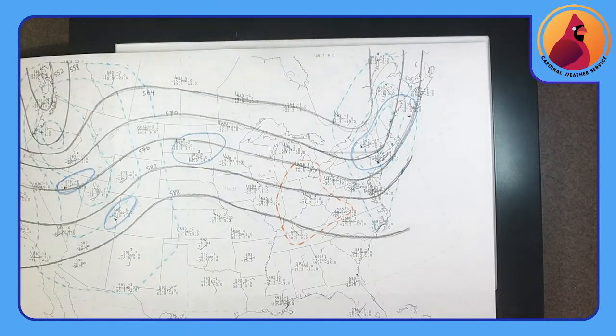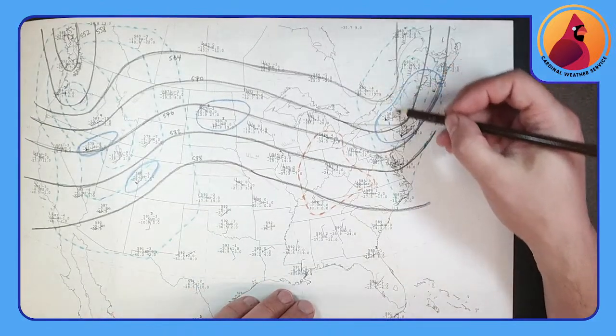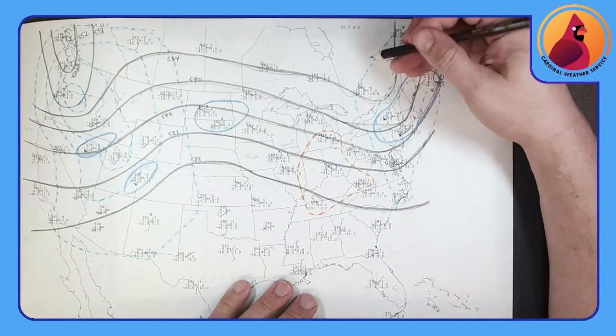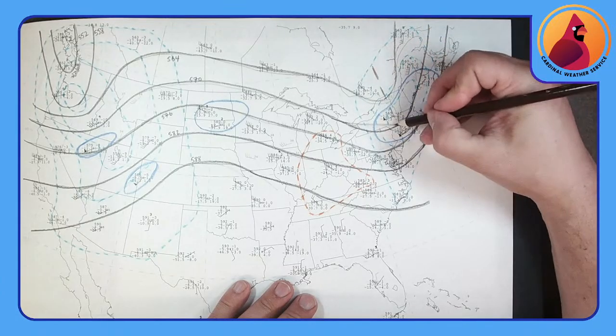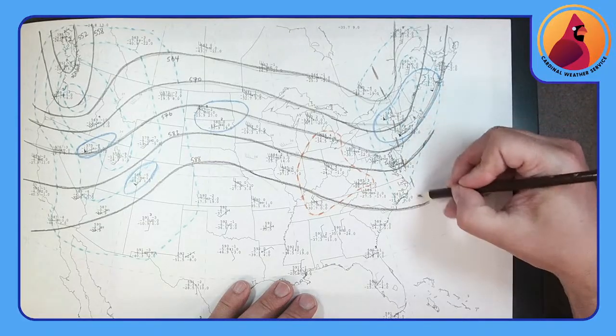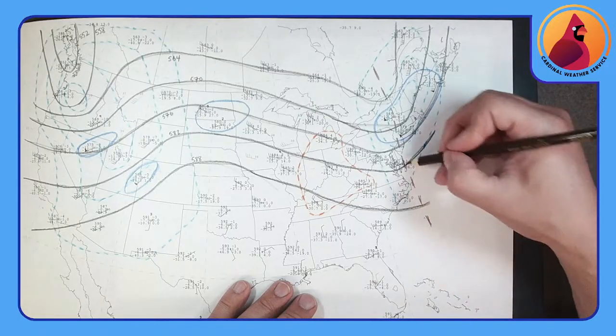Alright, so last, but certainly not least, grabbing another pencil here, now that I have all of this contoured, I want to mark where I have this trough axis. So I'm going to use brown, just kind of mark this trough axis with a dashed line.